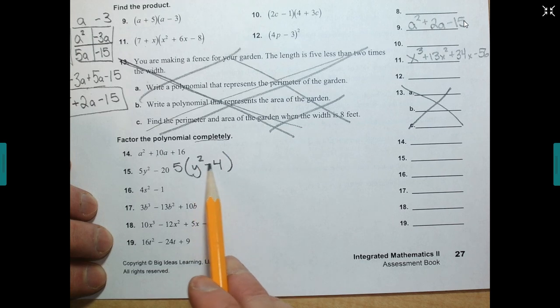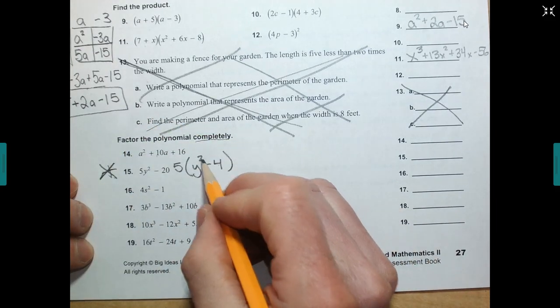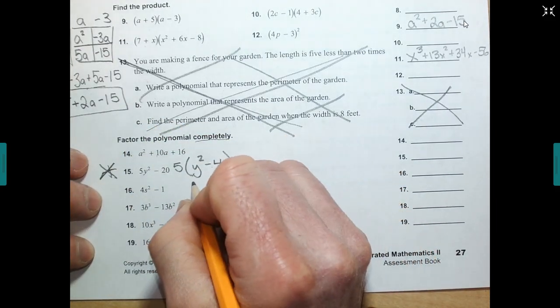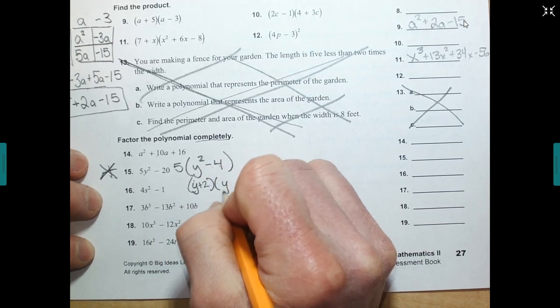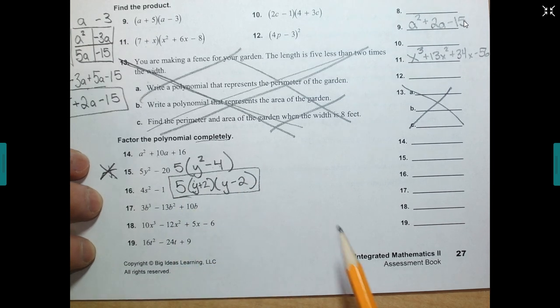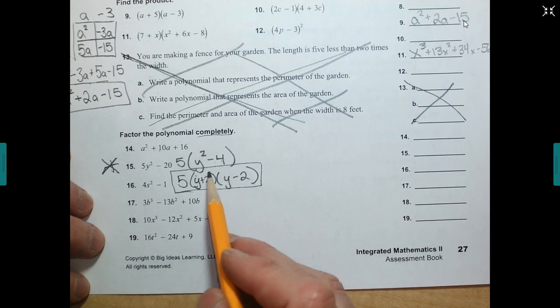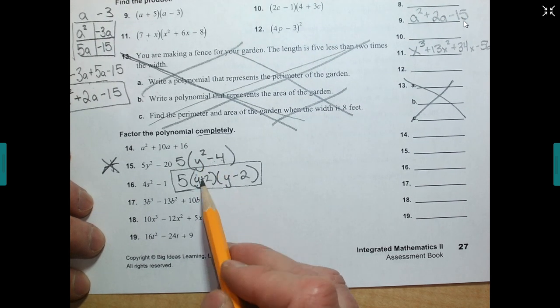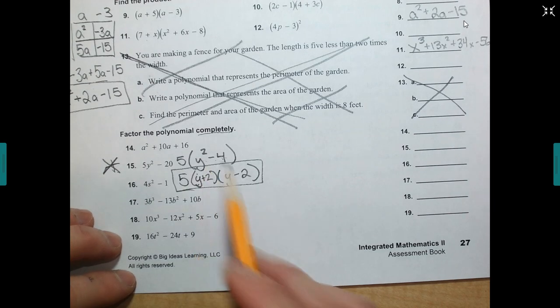This is a perfect square minus a perfect square. So pay attention. Perfect square minus perfect square. What that means is it can be further broken down to y plus 2, y minus 2. So there it is. That's the completely factored one right there: 5 times y plus 2 times y minus 2. So if you have two squares that are subtracted, that's the factoring of two squares that are subtracted. I did a whole lesson on special squares.